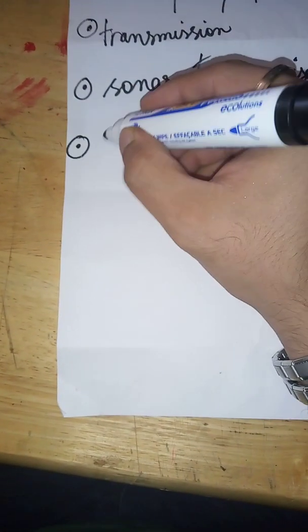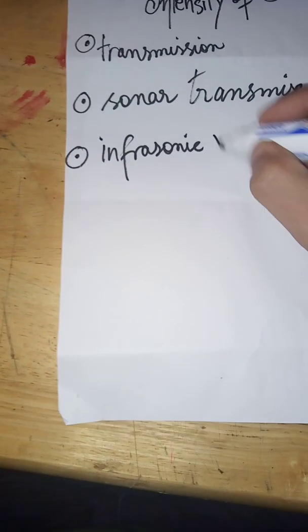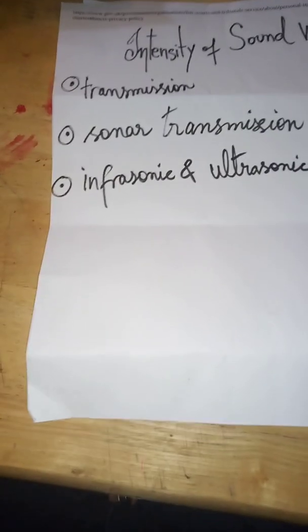It can be infrasonic. It's viable for infrasonic and ultrasonic, i.e. all sorts of longitudinal variations.